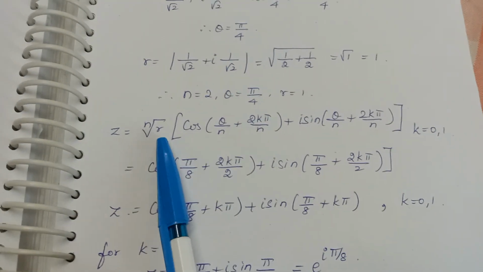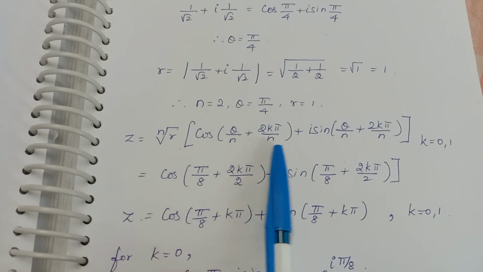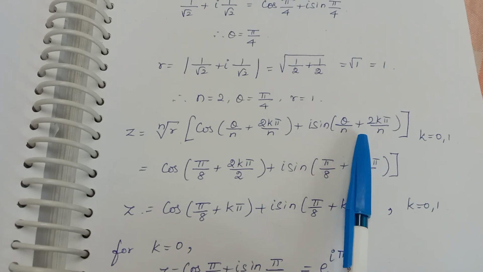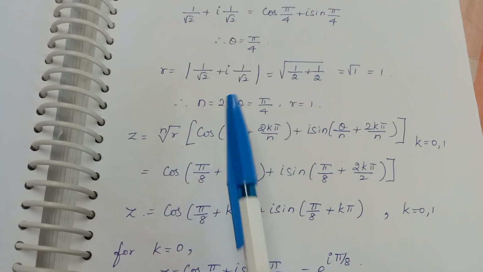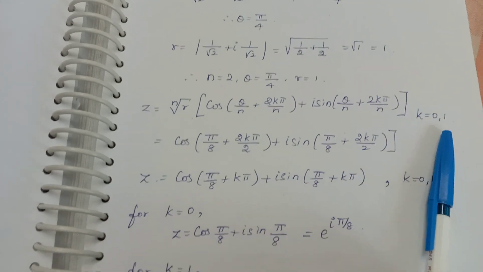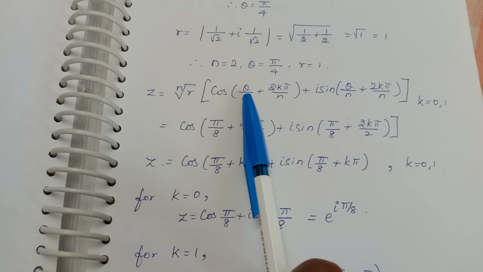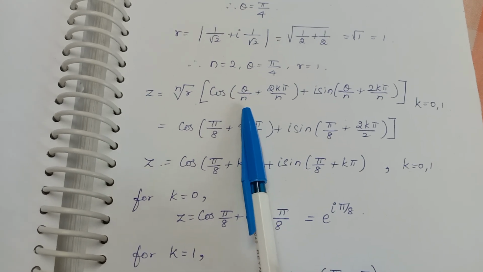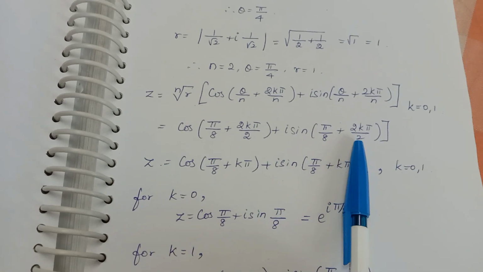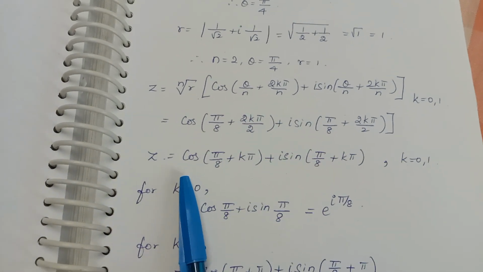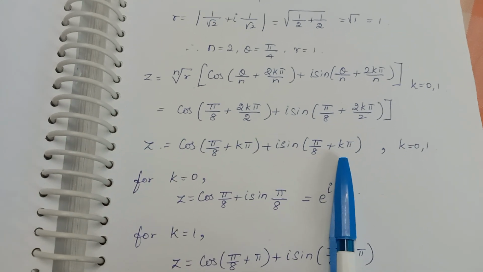Let's substitute in the formula. Nth root of r times cos of theta by n plus 2k pi by n plus i sin of theta by n plus 2k pi by n. K equal to what? 0, 1 only, because here n equal to 2, no? Only k equal to 0 and 1. So cos of, here what is theta? Pi by 4. N is 2. So it will become pi by 8 plus 2k pi by 2 plus i sin pi by 8 plus 2k pi by 2. So 2 gets cancelled. So simply what we have? Cos of pi by 8 plus k pi plus i sin of pi by 8 plus k pi.